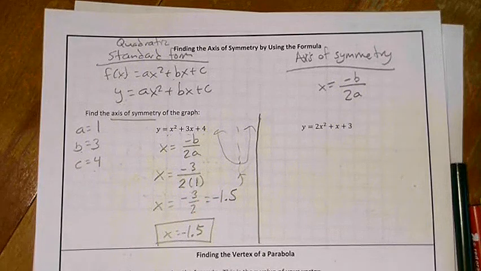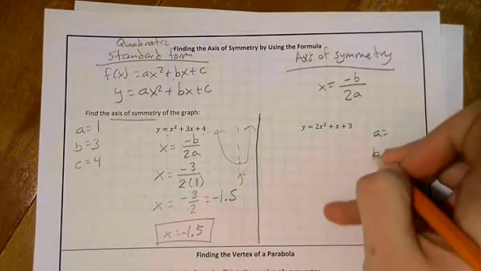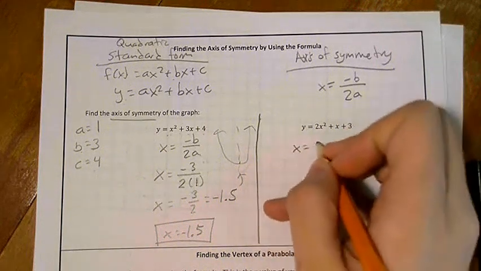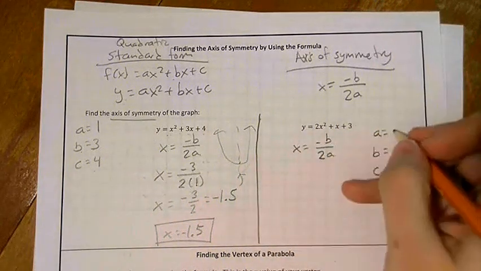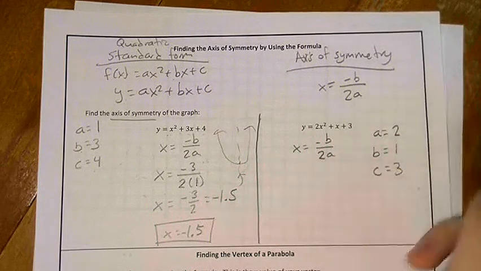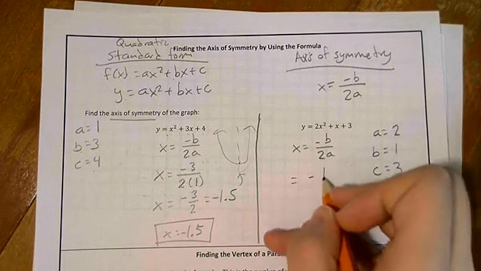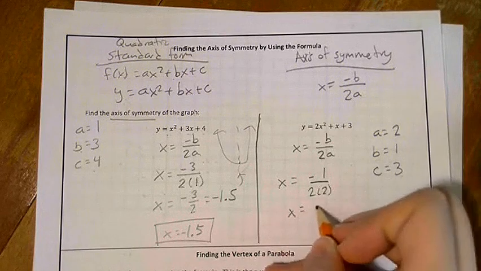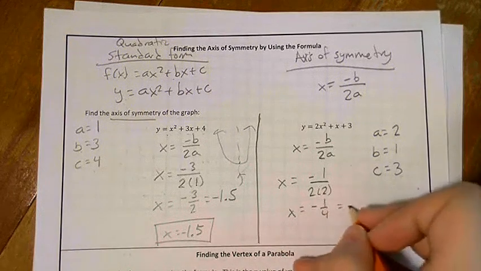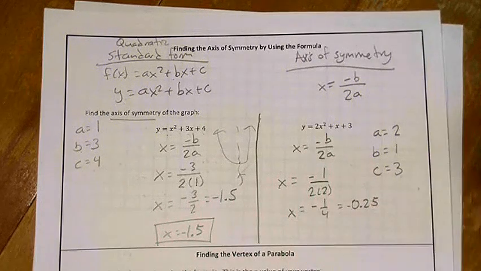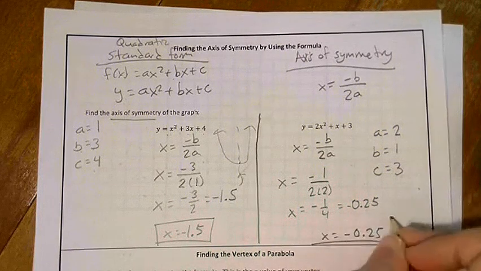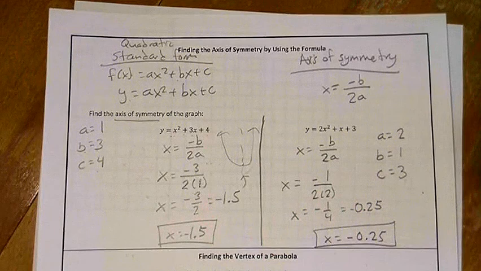All right, I want you to try this next one. Find your a value, your b value, and your c value. Pause the video, try the next one. All right, so we are plugging in for our axis of symmetry. A is 2, B is 1, and C is 3. So we get negative 1 divided by 2 times 2 for our x. So that's negative 1/4, which you could write as negative 0.25, because I know some of you really like decimals. So this one would be x equals negative 0.25. I always prefer the fraction, but if you really like the decimal, that's fine in this case.